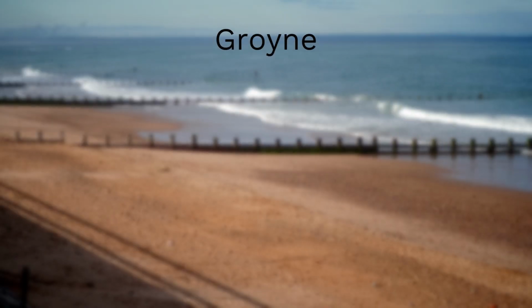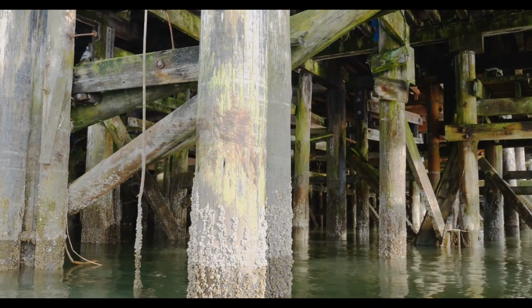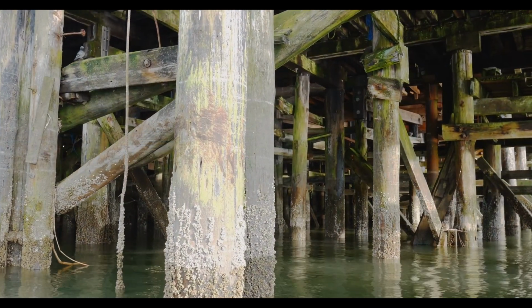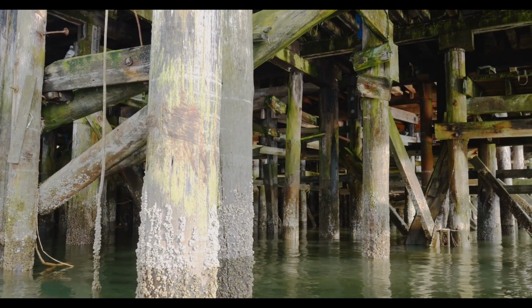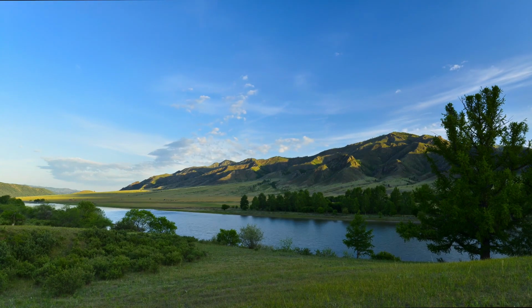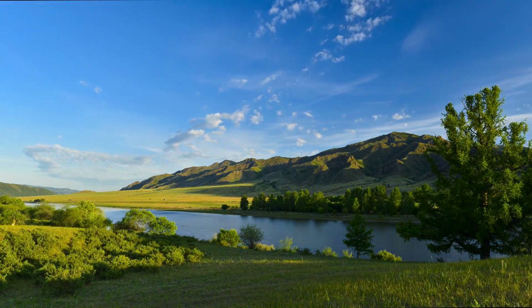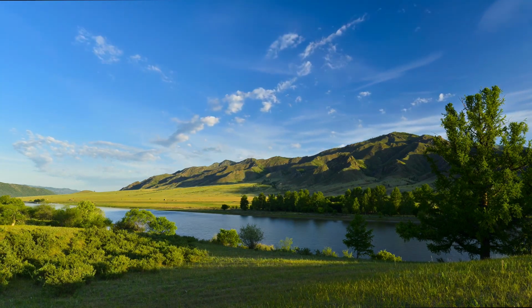Gabions, made of wire mesh filled with rocks, are used to absorb wave energy. Timber piles and revetments are also used to reduce wave impact and prevent erosion. By understanding coastal processes and implementing effective management strategies, we can protect coastlines and mitigate the impact of natural forces.